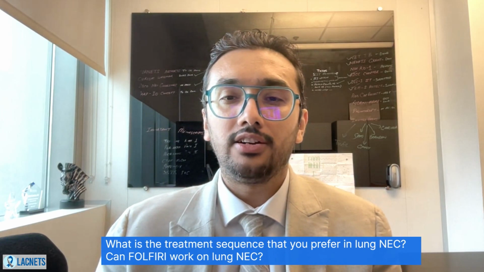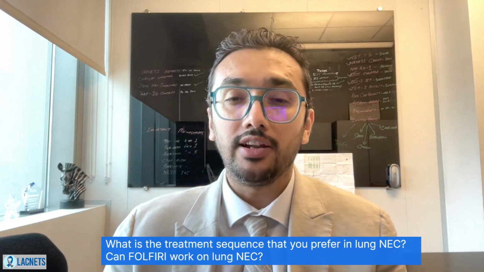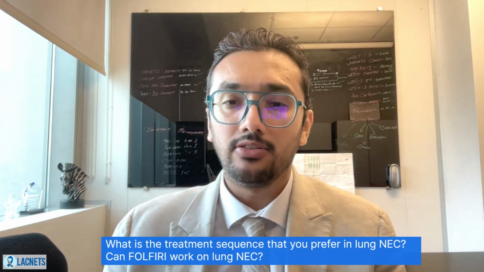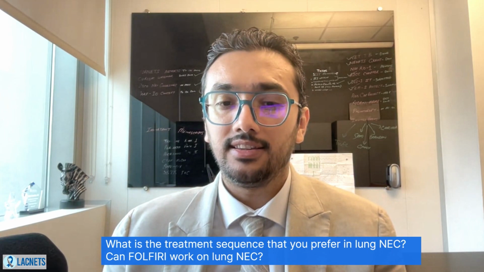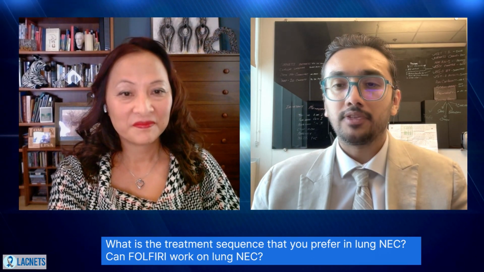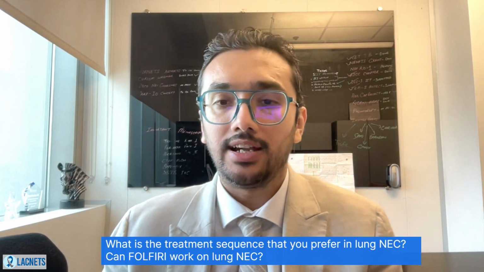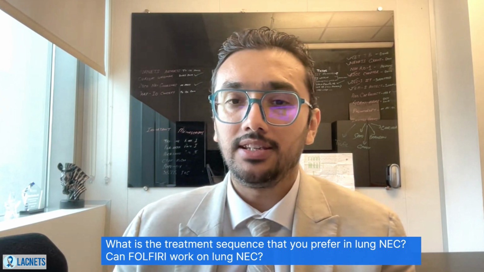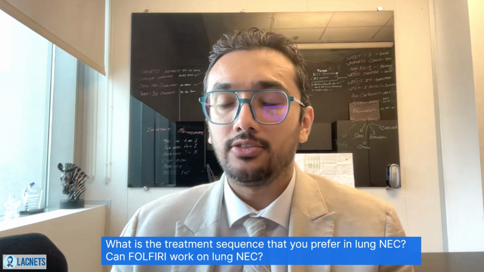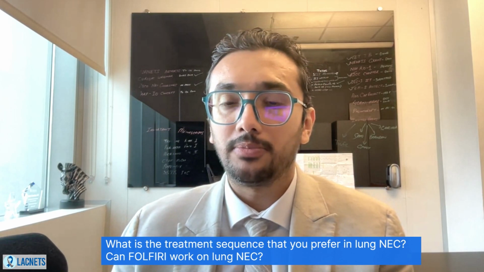FOLFIRI is not a very common regimen for lung NECs. It's very, very commonly used for GI origin NECs. This regimen comes from colon cancer. So I often use FOLFIRI for my extra thoracic neuroendocrine cancers. That means small cell or large cell neuroendocrine cancer of the cervix or ovaries or gallbladder or colon or pancreas.